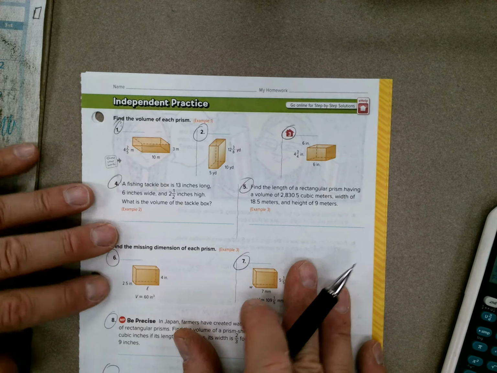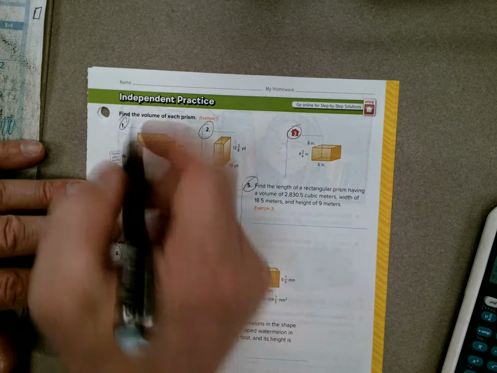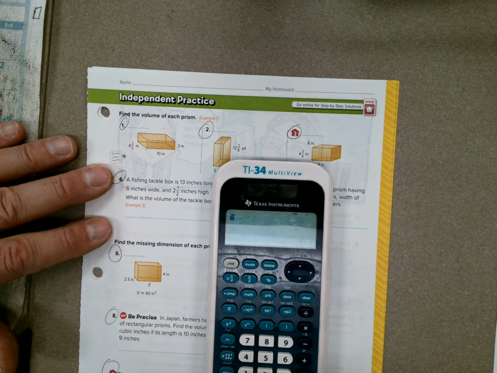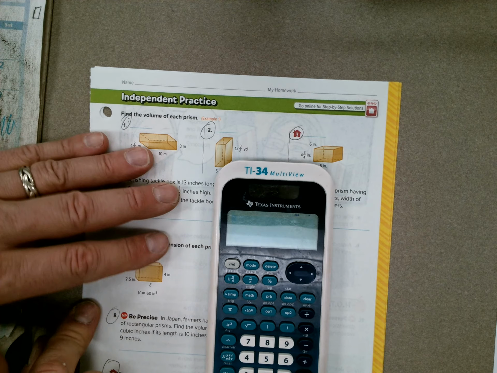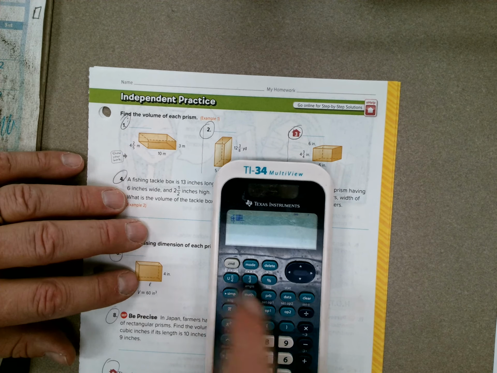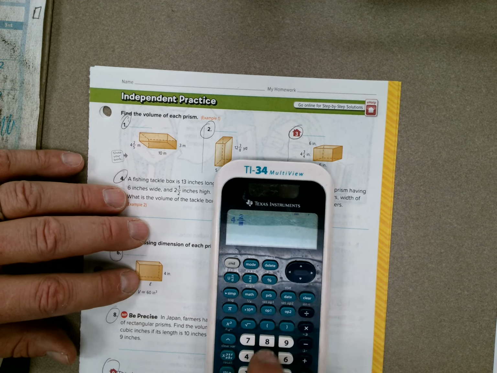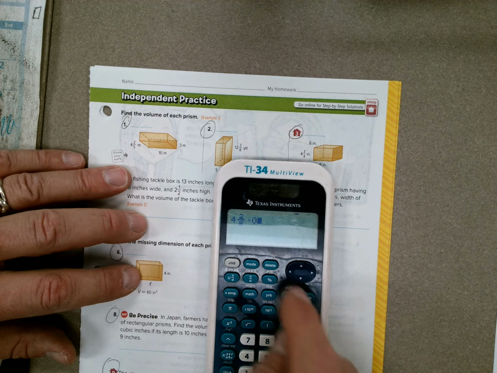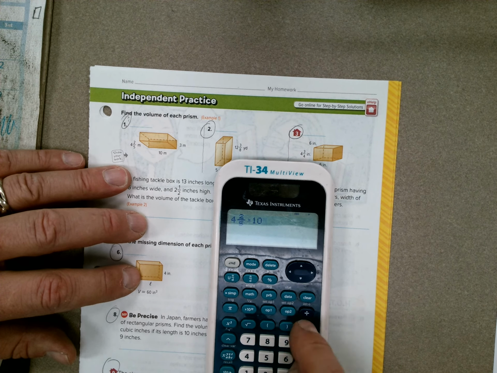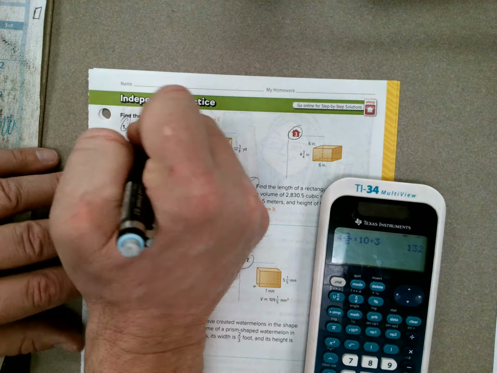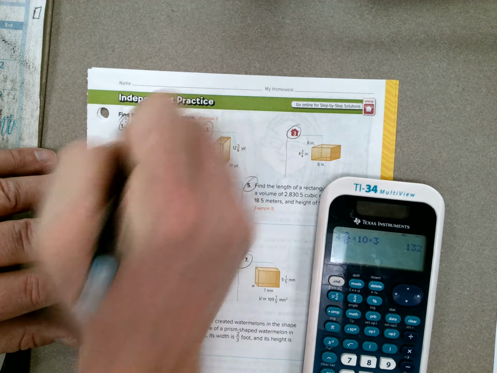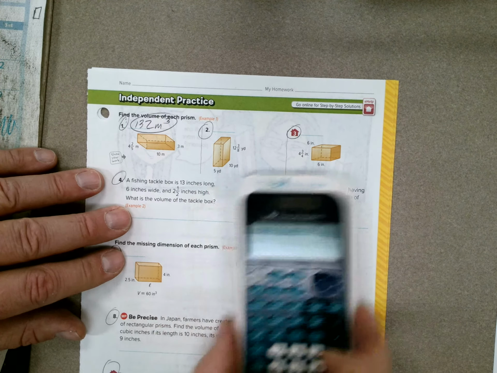Number 1 reads, find the volume. 4 2/5. Okay, we don't even need to write this down. If they give us 3 numbers like this, it's pretty easy. 4 2/5 times 10 times 3 is 132. And they're all in meters cubed. Let's circle that. Let's go to the next one.